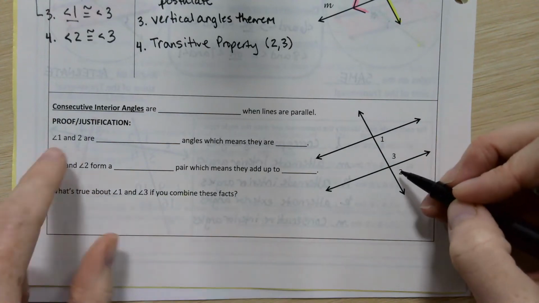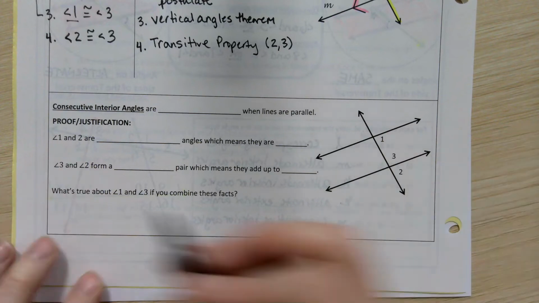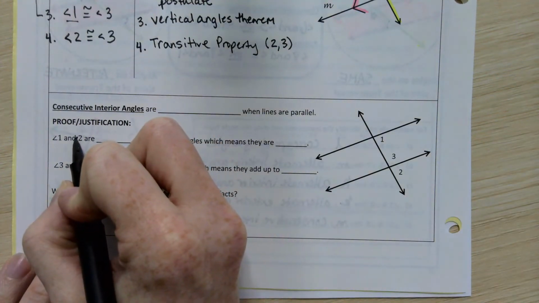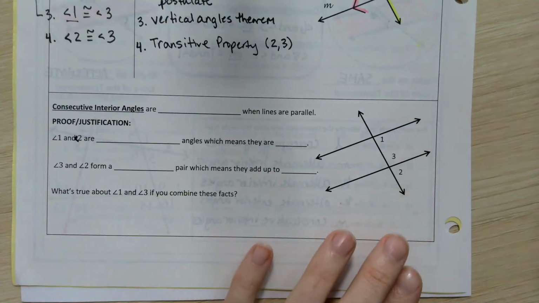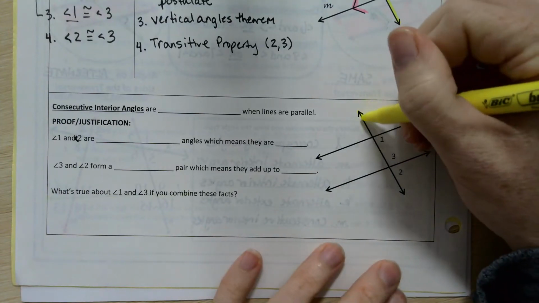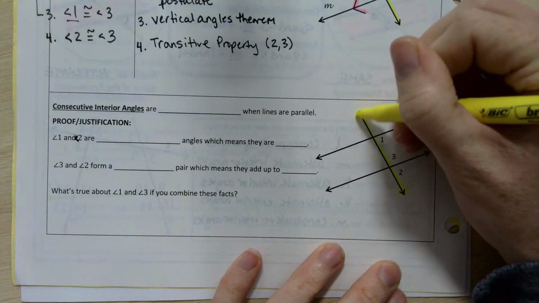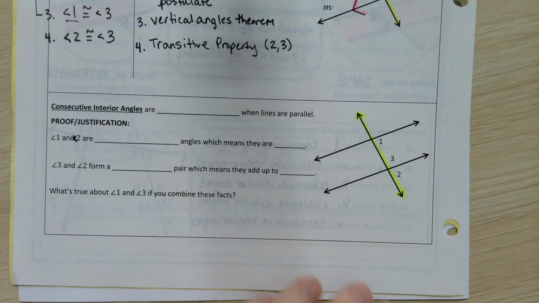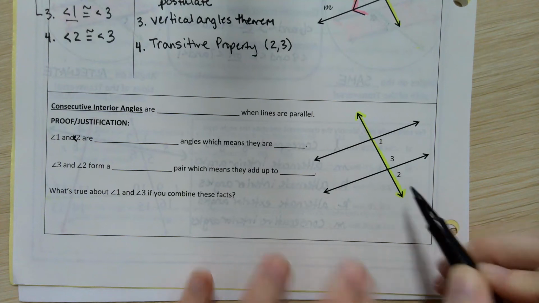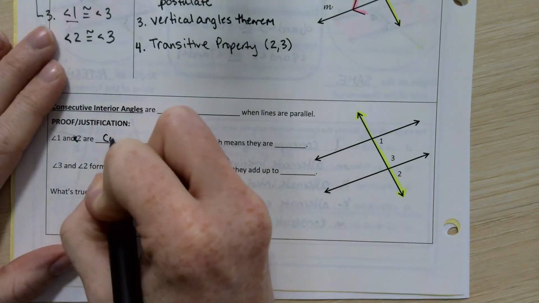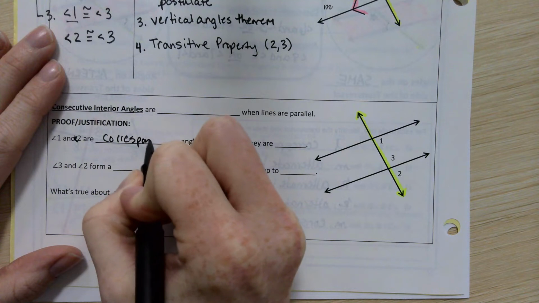Angle 1 and angle 2 are the ones they want us to focus on first. Looks like I have an angle symbol missing. So if your copy has one missing, go ahead and add that in there. Those are on the same side of the transversal. And angle 1 is interior. Angle 2 is exterior. So those are going to be corresponding angles.